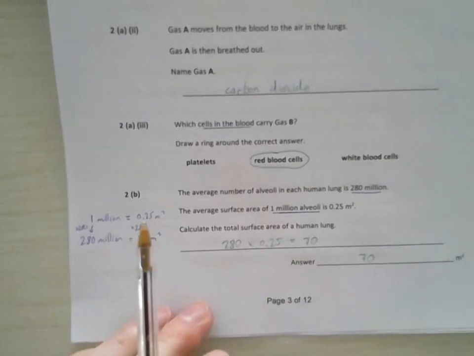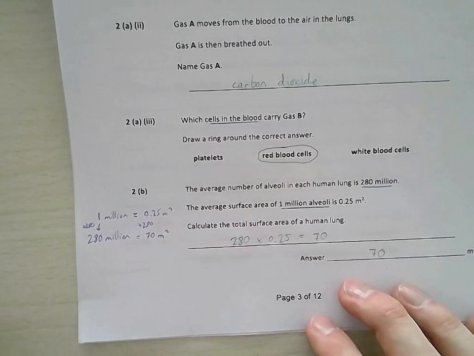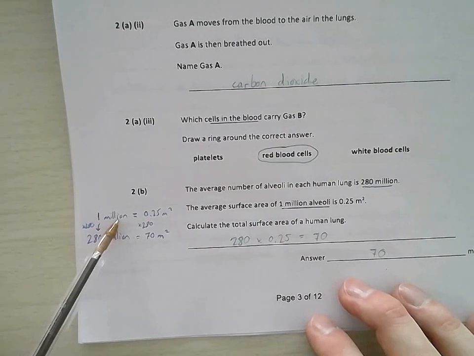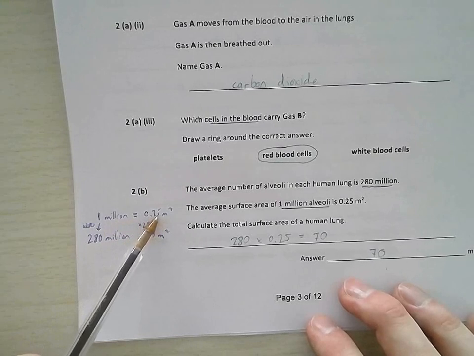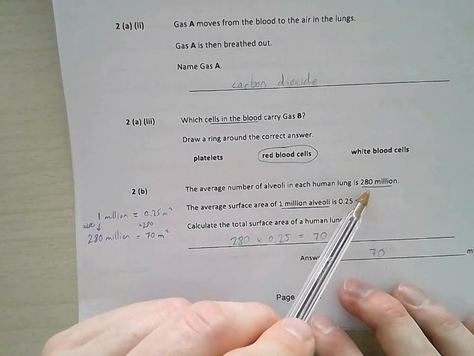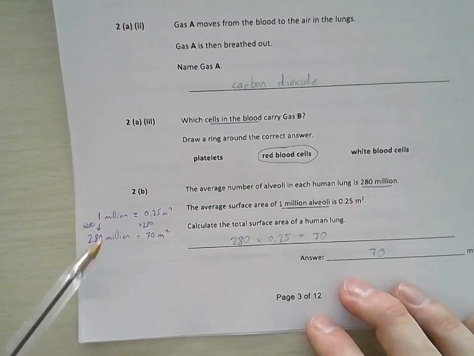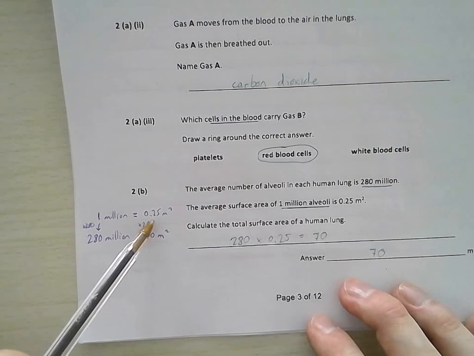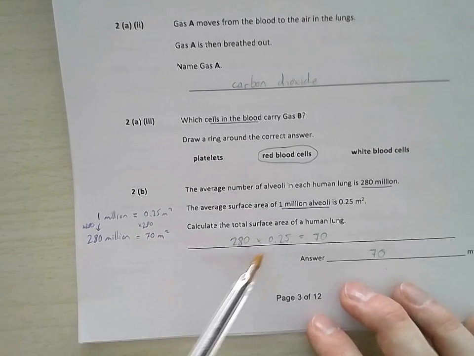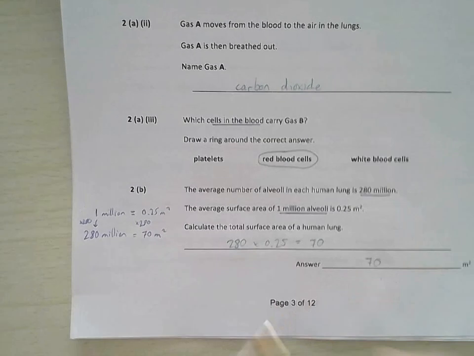So on the left here, you can see I've just done a little bit of an equation based on the information we're told. So 1 million alveoli, that's equivalent to 0.25 meters squared. But we want to know what's going to be the surface area of 280 million alveoli. So if I want to go from 1 million to 280 million, I multiply by 280. So I'm going to do the same thing to the surface area. I'm going to multiply by 280, which gives me 70 meters squared. And that's the calculation that I did here. 280 times 0.25 to give me 70.